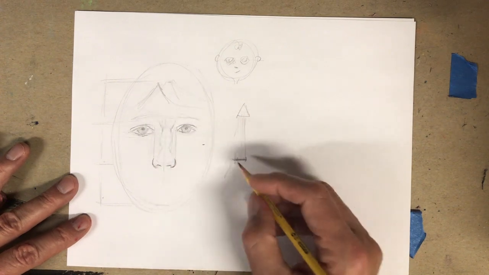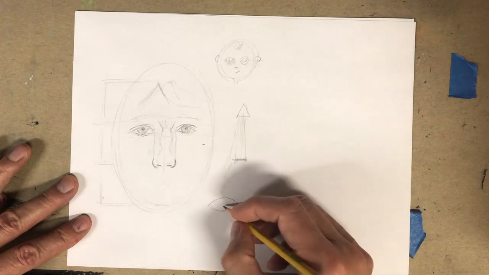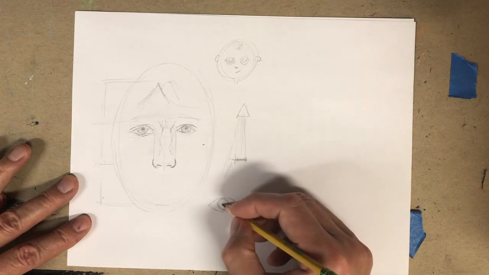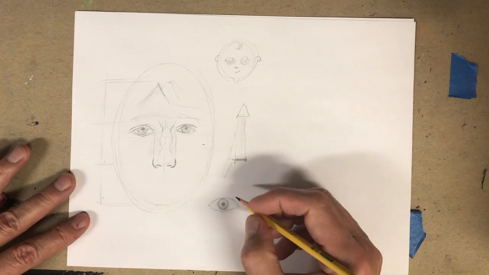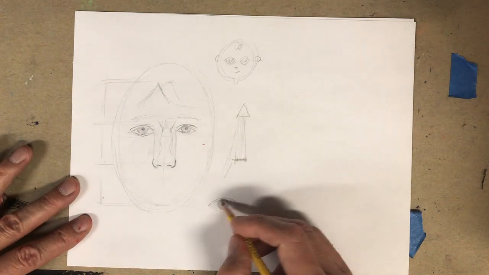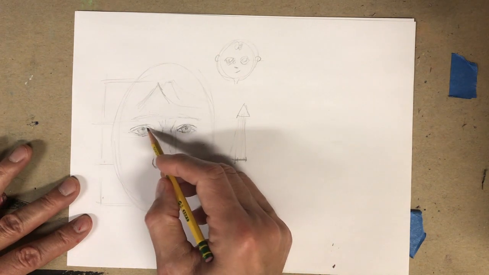A lot of my new students, when they come in, draw eyes like this. They make the bottom curve a little bit too much, and they just assume that the eye looks like this. But that doesn't feel very natural. This is a more natural looking eye with a relaxed curve.